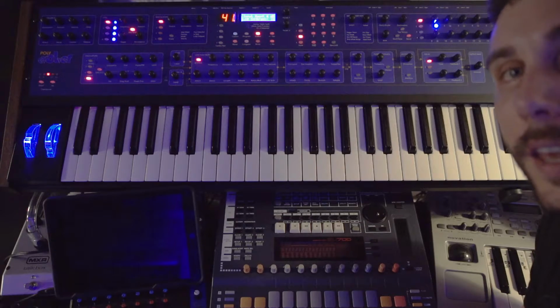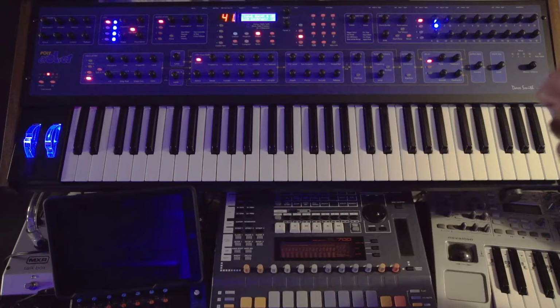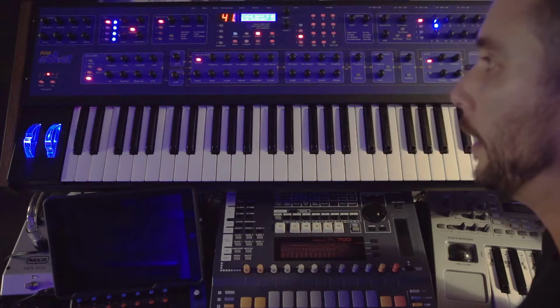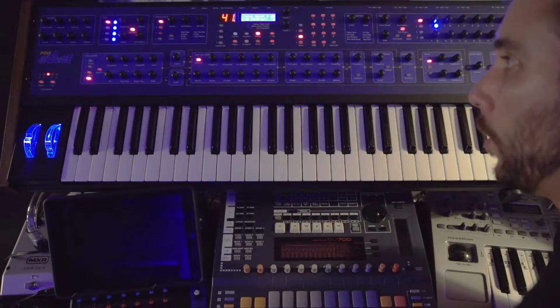This is an awfully odd camera angle. I'm sure I'm going to figure it out, but at least I got all the knobs going on here. You should be able to see what's going on. So yeah, it'll get better as it goes. But this first one is super simple.